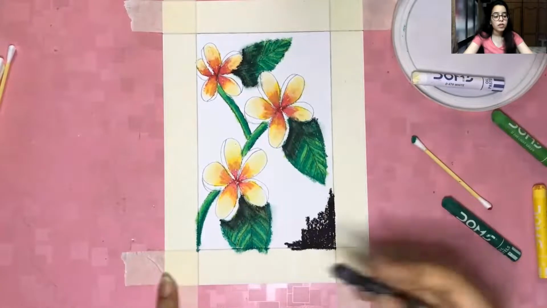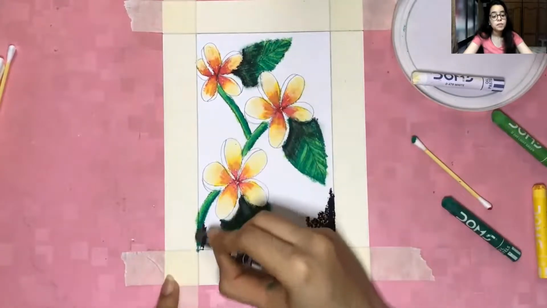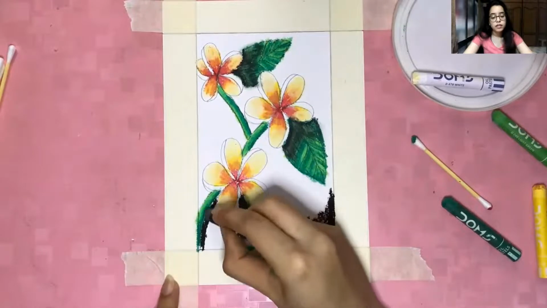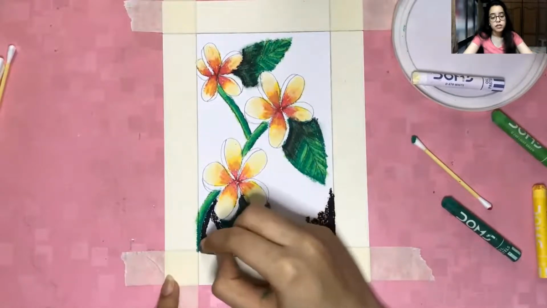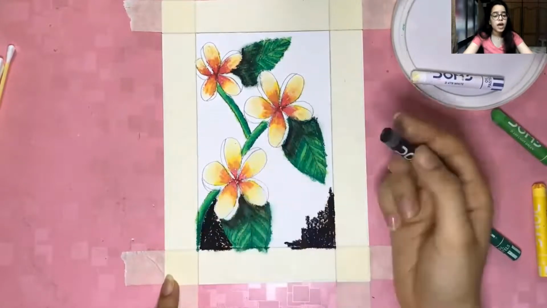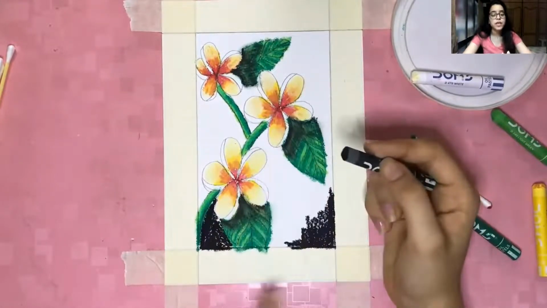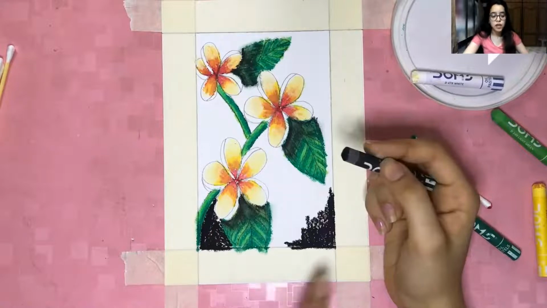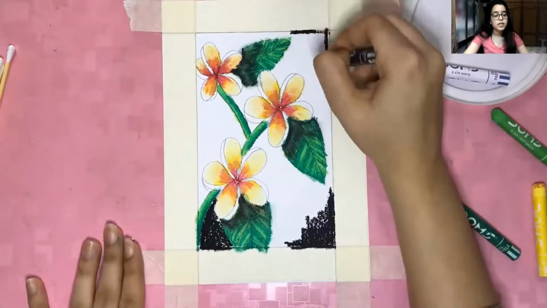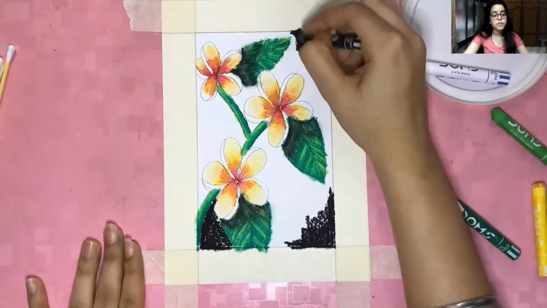So I start from one corner. Make sure you're within the margins only. Then I add the same black color to this bottom area as well. It's okay if you have a little bit of white gaps in between, because once we blend that black area with an earbud or with our fingers, it will automatically cover up all the white spaces that we have. Okay, so I've just added two of these black layers at the bottom section.